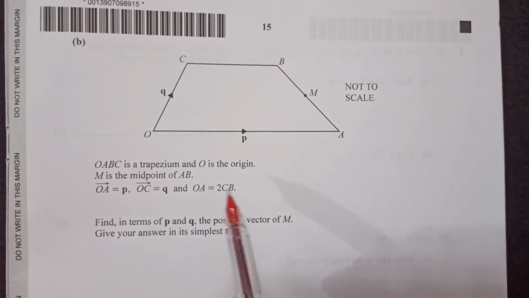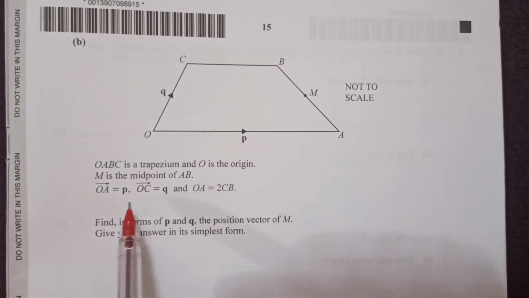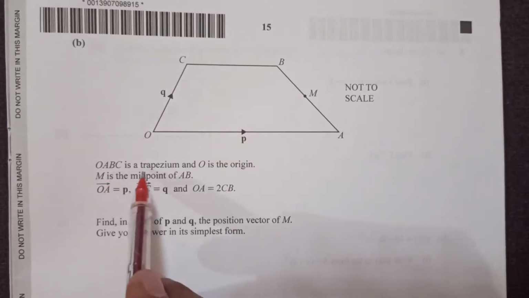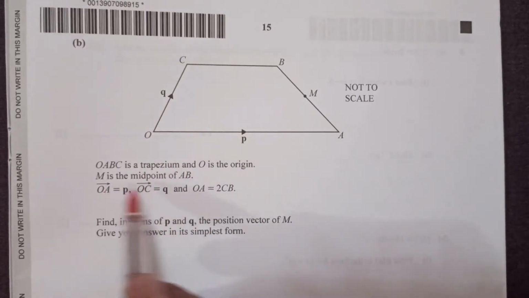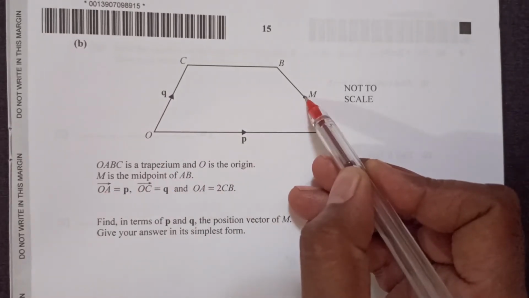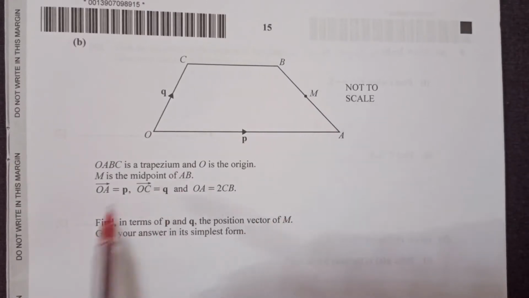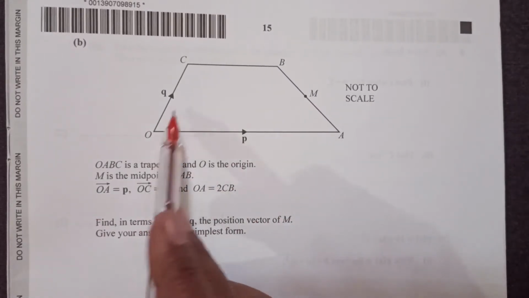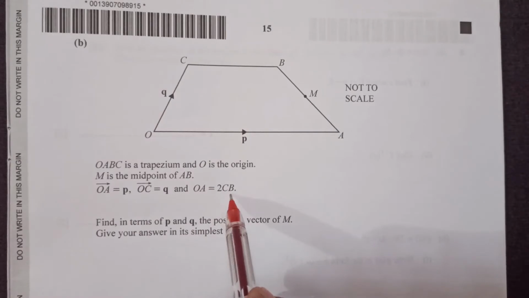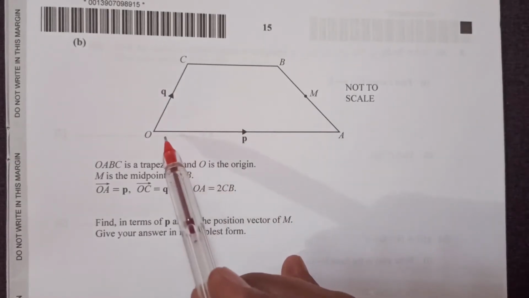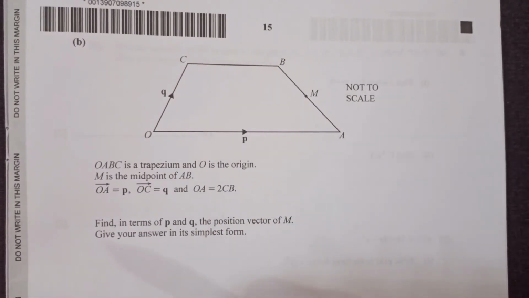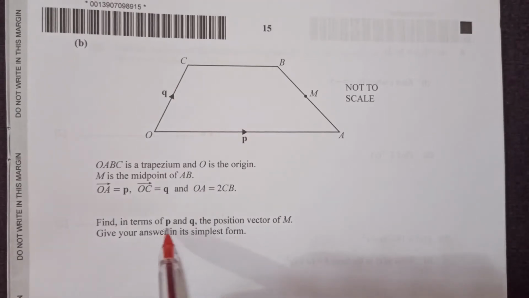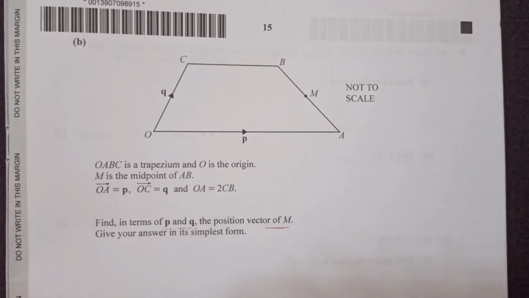Question 7 part B, we are given this diagram. OABC is a trapezium, and O is the origin. M is the midpoint of AB. OA is p, OC is q, and OA is twice CB. This OA is twice CB, right? Now we will see the question: find in terms of p and q the position vector of M.